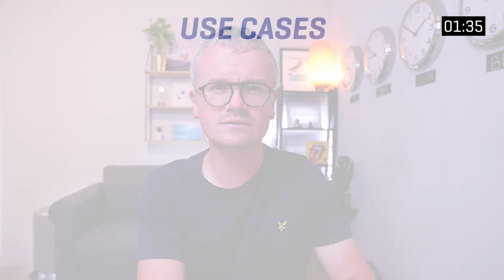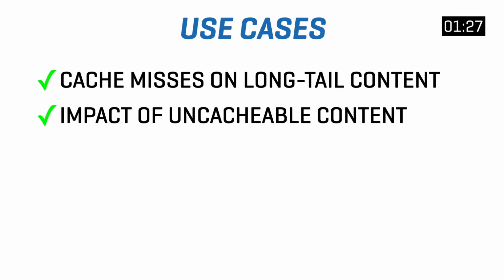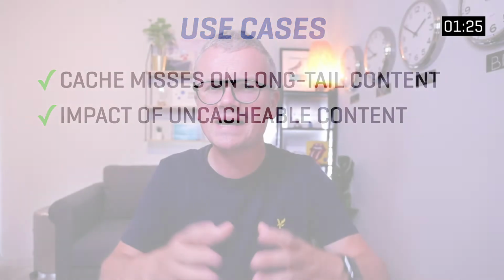And it's a matter of having enough origin capacity to deal with the following use cases. Potential cache misses on long-tail content. This means content that is not always going to end up being in the cache. Or the impact of uncacheable content, which is even more significant. It's just a matter of not overwhelming the origin, having enough capacity, and the load balancing component will ensure that the load is distributed equally.